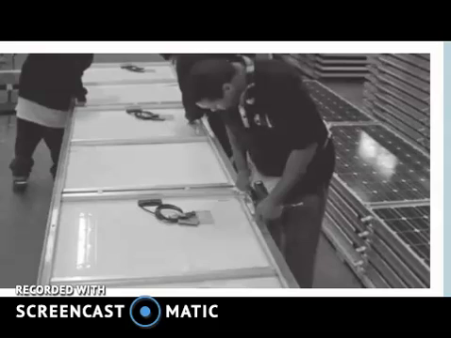Typically, thin film solar panel efficiency is lower compared to crystalline silicon panels. Within crystalline, there are two categories. One is the monocrystalline solar panel, which looks black in color, and the other is the polycrystalline solar panel, which looks like a blue colored solar panel.